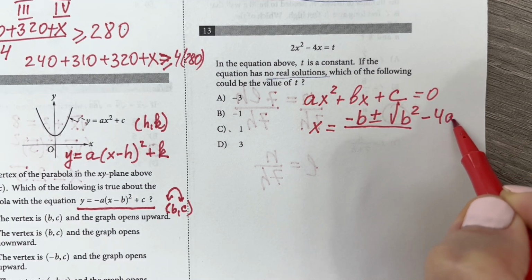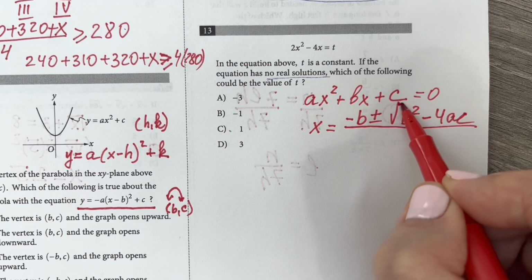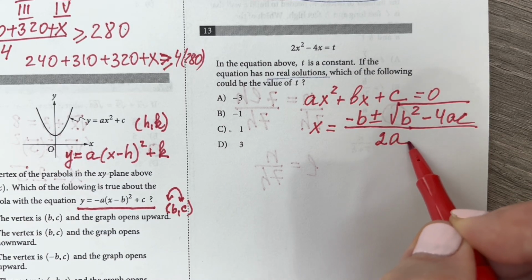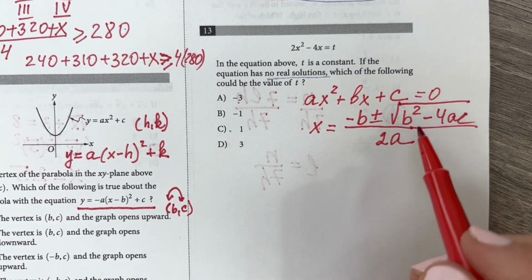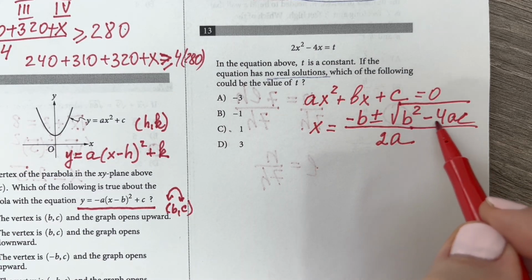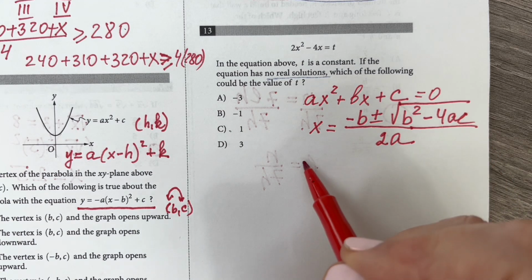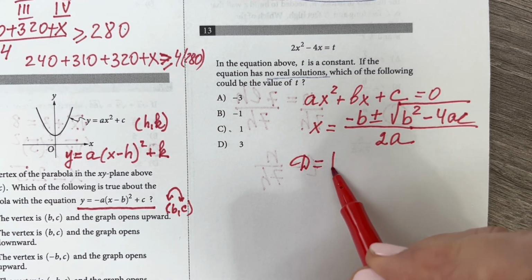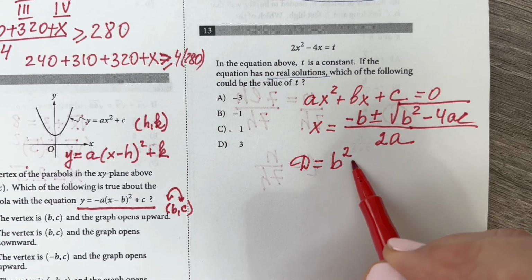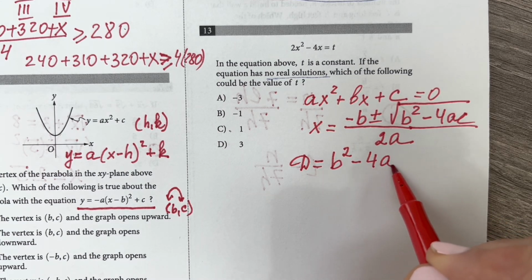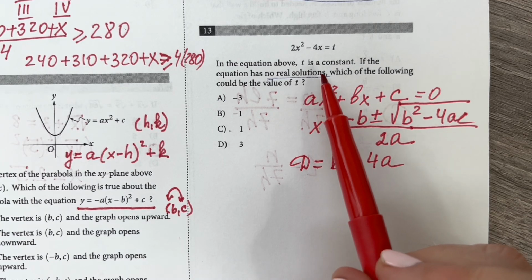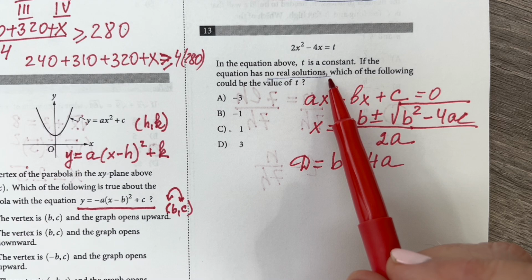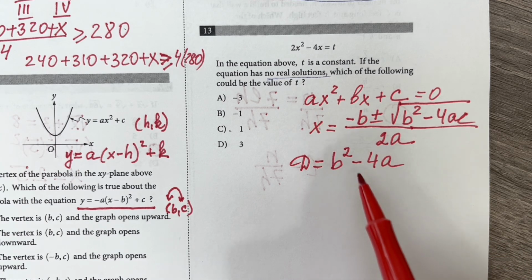That's what you were studying: how to solve an equation in standard form by applying the quadratic formula. So if you remember, b squared minus 4ac is called the discriminant, right? That's what we have to pay attention to in order to answer whether it has no real solution, two solutions, or one solution.